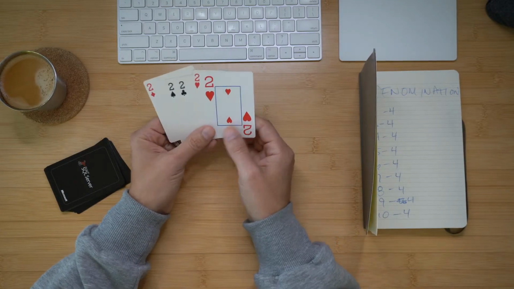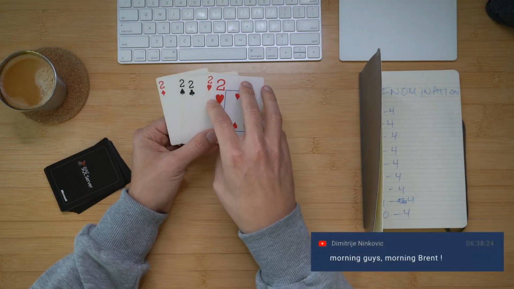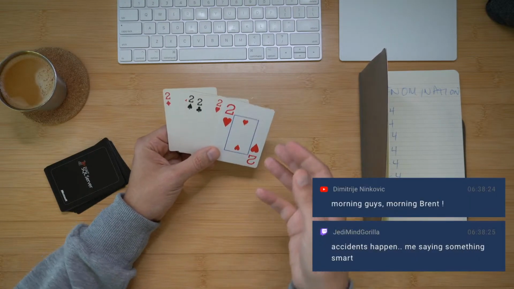So those are other things, like constraints, that will tell SQL Server about the data that also influence things like statistics.